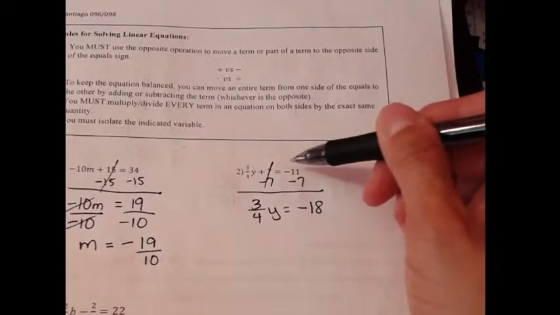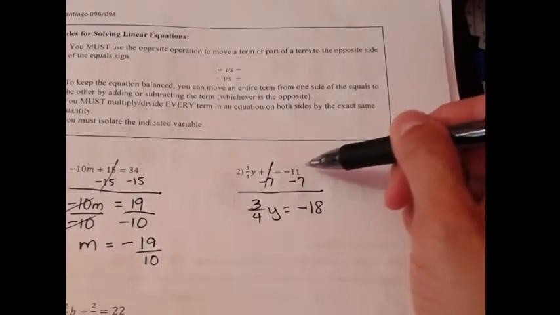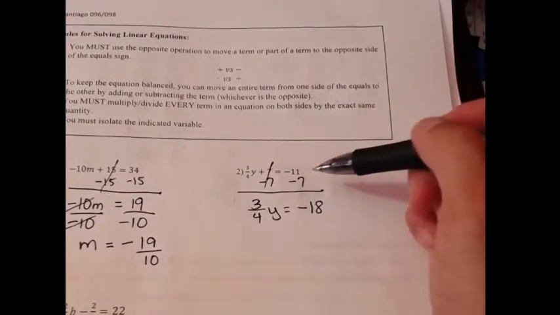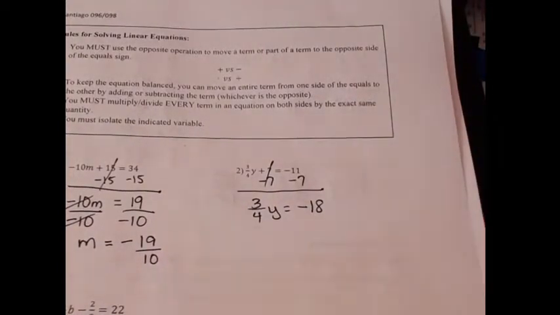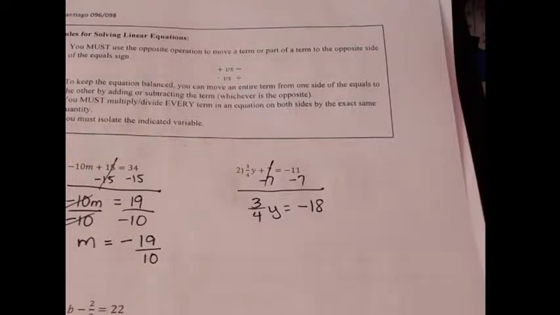Think of it as you owe $11 and then you're like, shoot, I owe another 7. Like, okay, altogether I owe 18, right? Think of it in terms of money. Now, here's where we can get fancy. If we wanted to solve for y, we could divide by the coefficient, right? Because this says 3/4 times y is equal to negative 18.